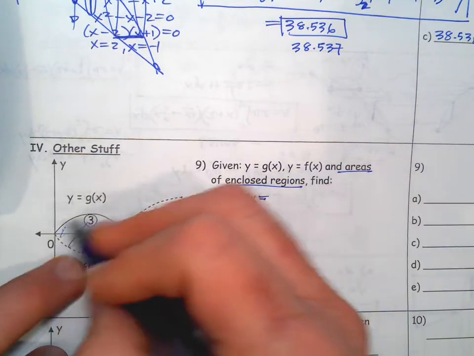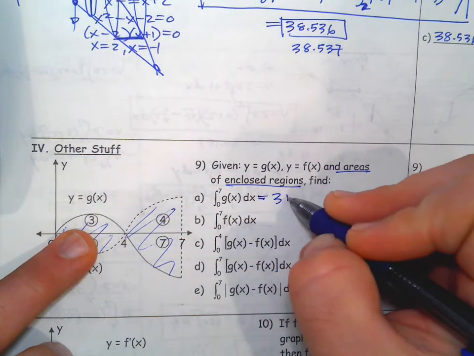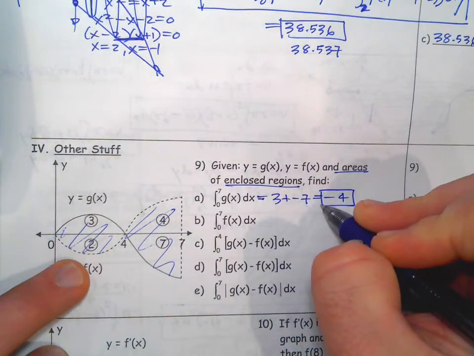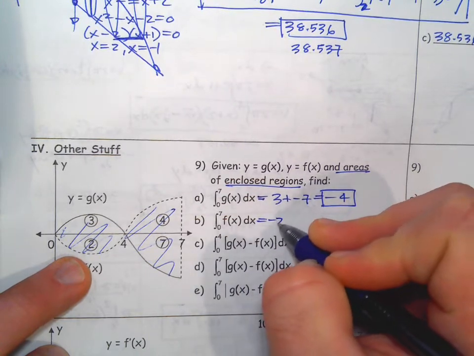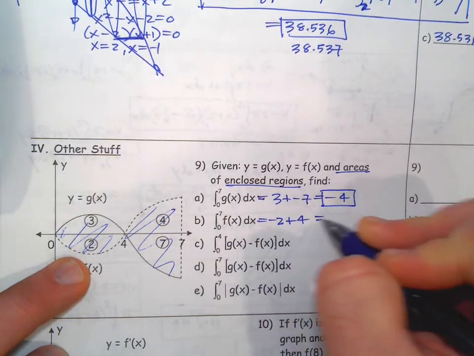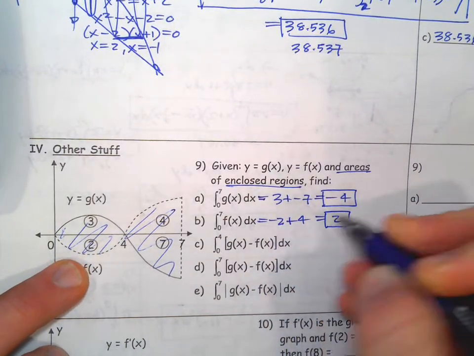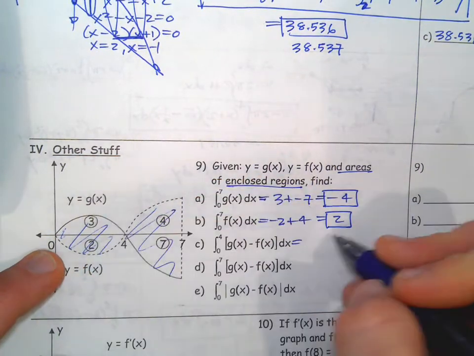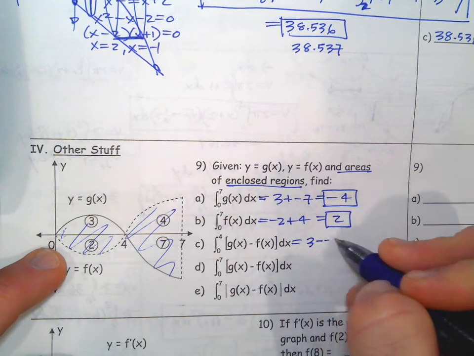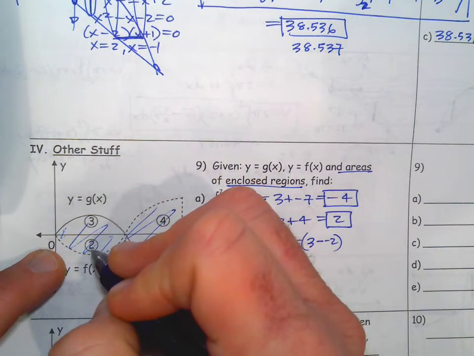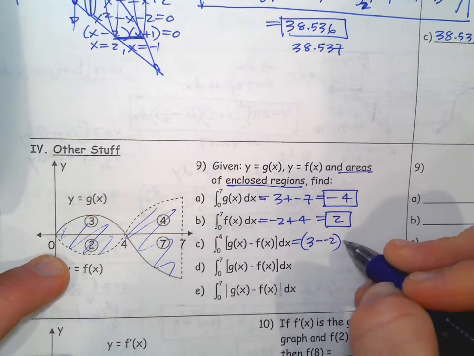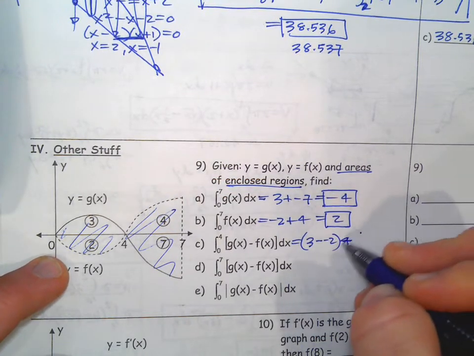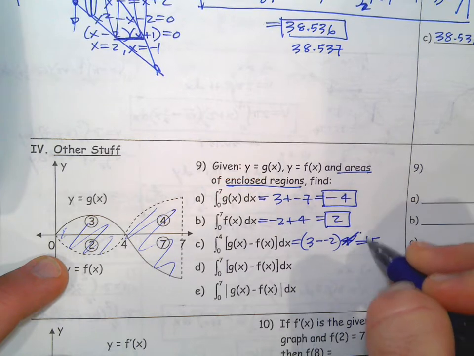So g is this guy, so it's going to be 3 plus negative 7 is negative 4. And f is going to be negative 2 plus 4 is 2. So those aren't areas. G minus f of x, well, for this first one, it's going to be 3 minus negative 2, because g is positive and that one's negative. That's 0 to 4, so that answer is going to be 5.